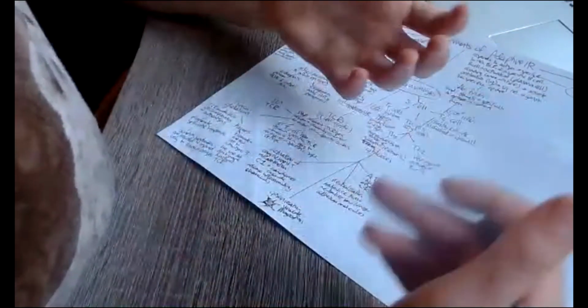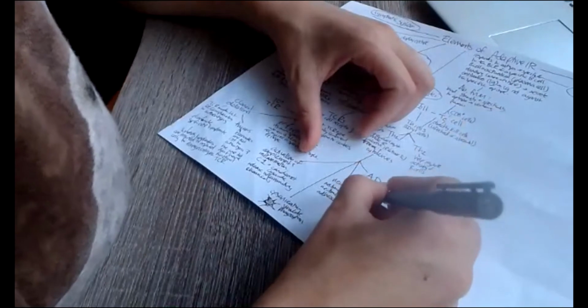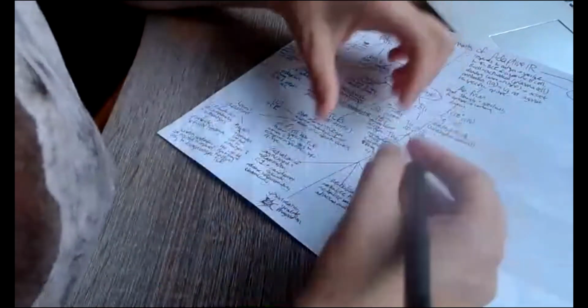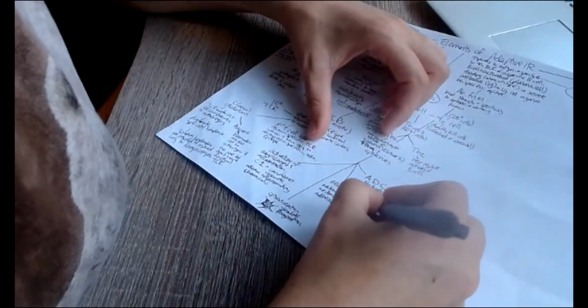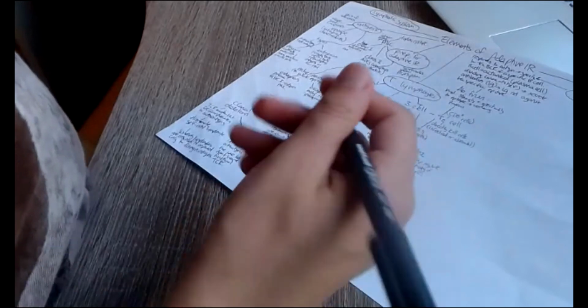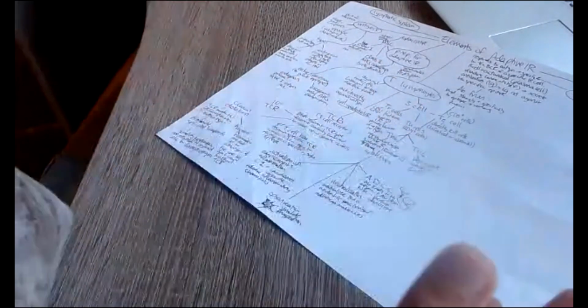The natural killer is going to release certain kinds of proteins known as perforin, which perforates and forms a hole. And then through it, it'll release another enzyme known as granzyme. And basically granzyme is going to kill the cell.